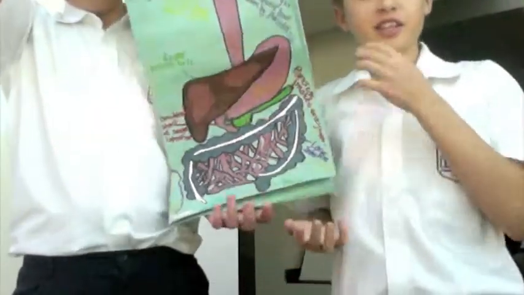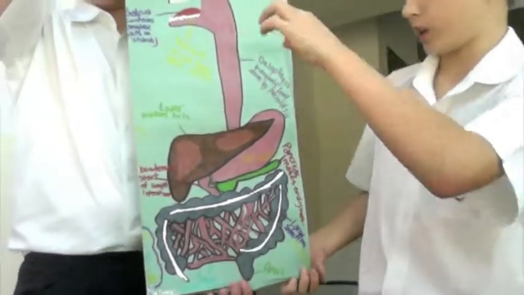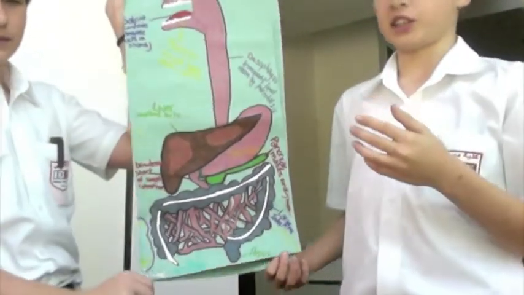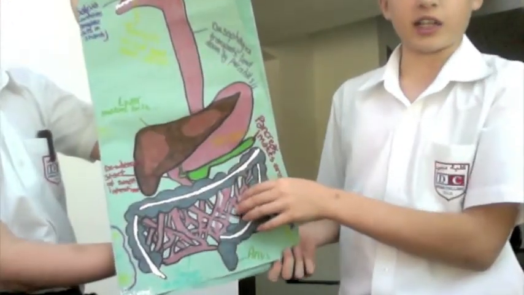Okay, so the second part is with the intestines. The first part with the intestines is when it goes into the small intestine. The small intestine does most of the digesting. It takes away most of the nutrients and is the first step to the second part.